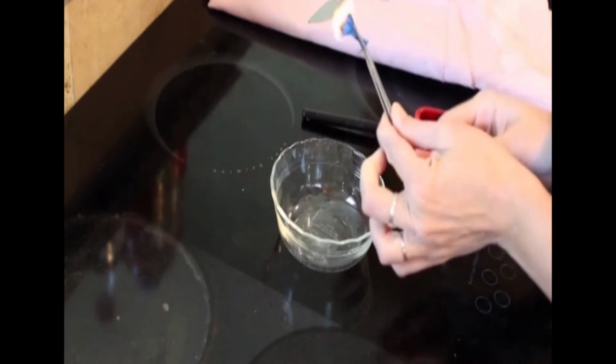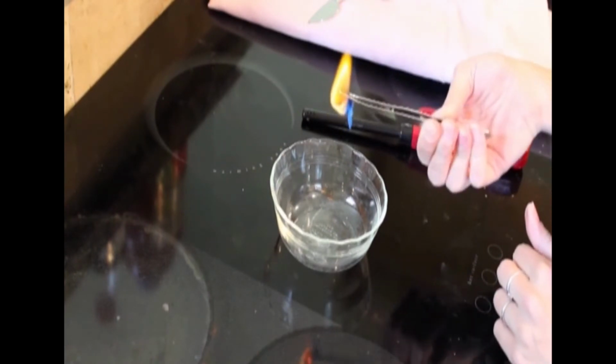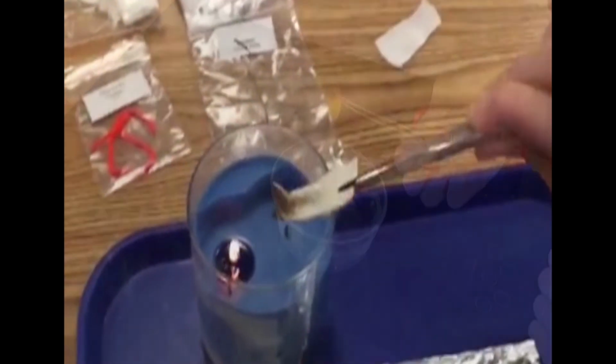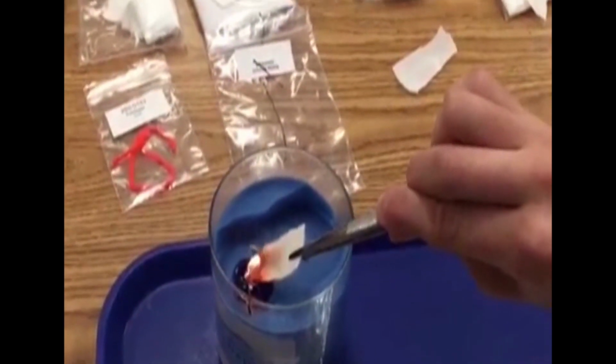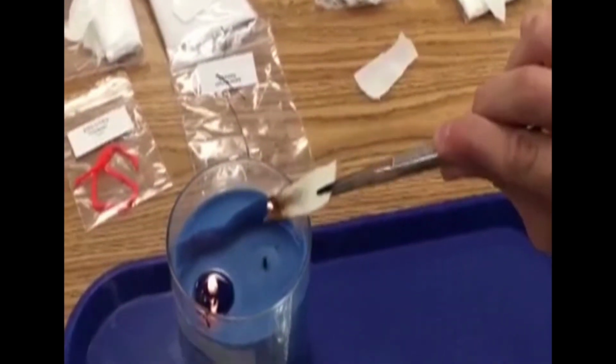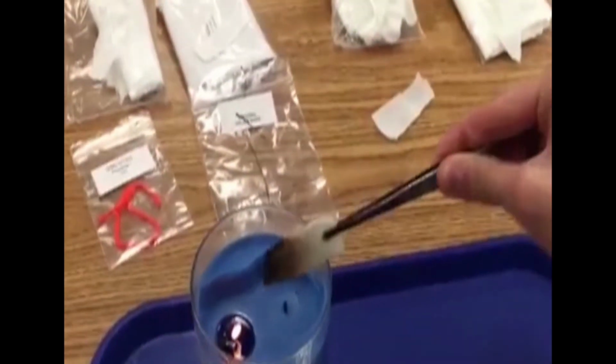So, what happens when you take the fiber near the flame, in the flame and after removing from the flame, and how is the rate of burning, and what is the odor that you are getting, and also what type of residue that you are getting. So, these are the observations one has to make.